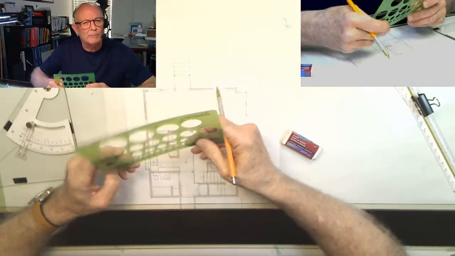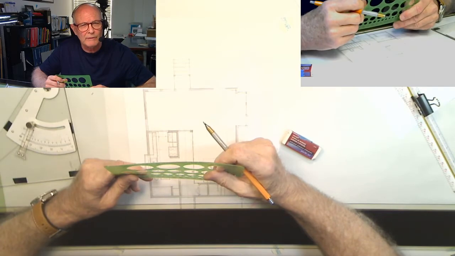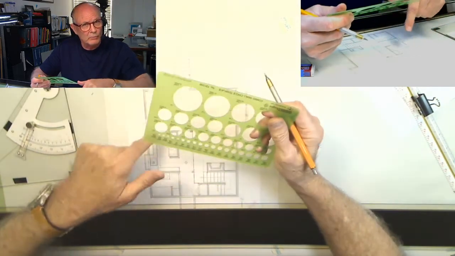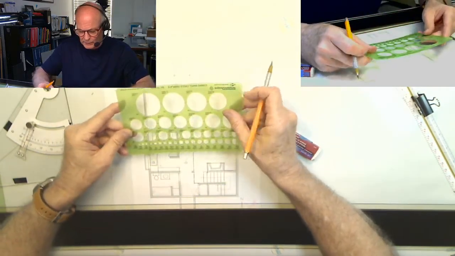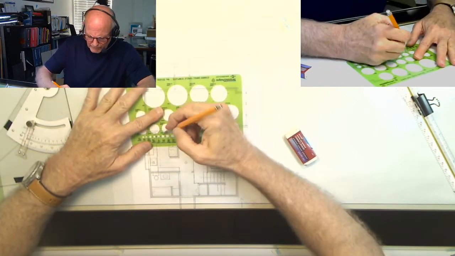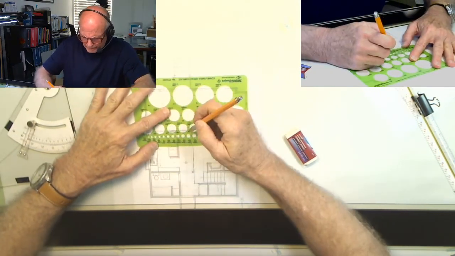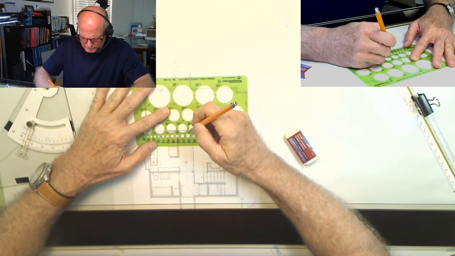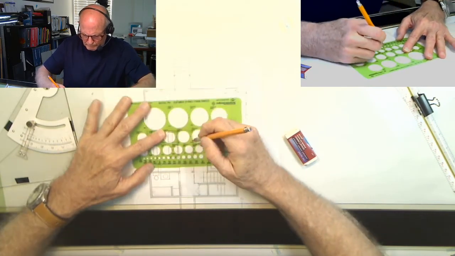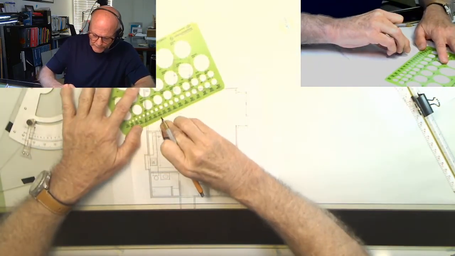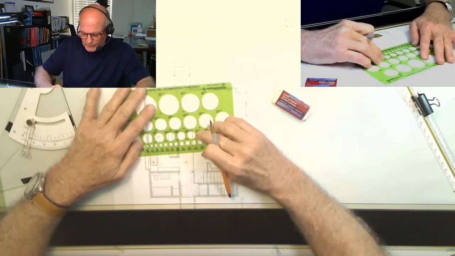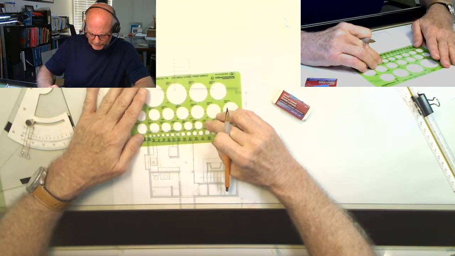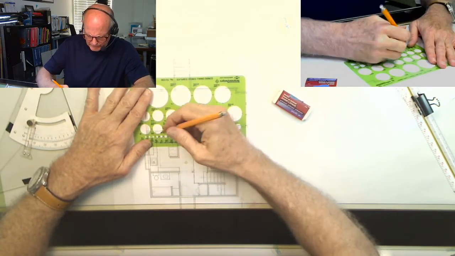Using the circle template, I'm going to go ahead and place those light fixtures at the intersections of those lines. So here we go. Oh, wrong line. I'm going a little too fast there. Let's try that again. Here we go.